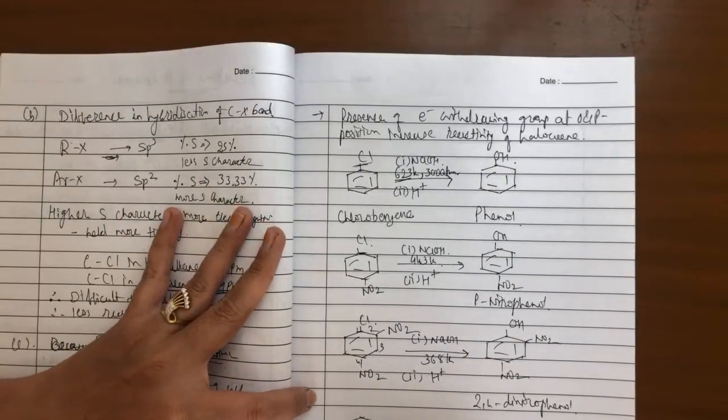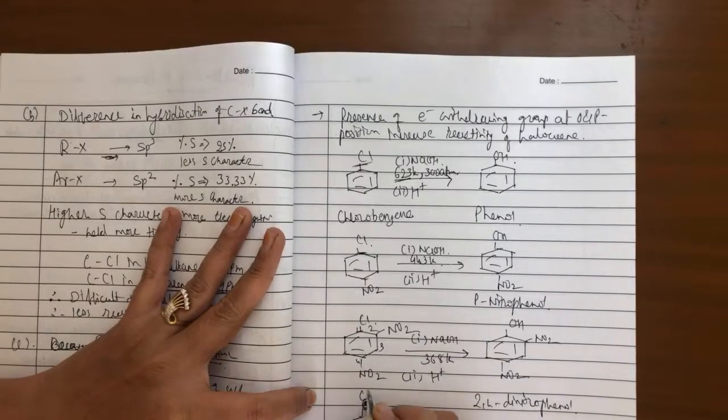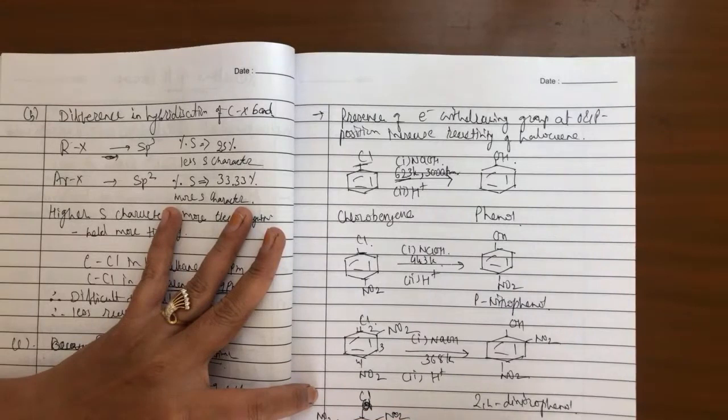If all three positions, 2 ortho and para, are substituted by nitro group, you get 2,4,6 trinitrophenol. See here, not only nitro, if you have any other withdrawing group, then also this will result in an easy reaction. The reaction becomes easy in the presence of an electron withdrawing group, as they are withdrawing electrons from the ring.